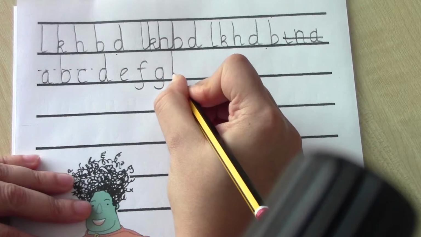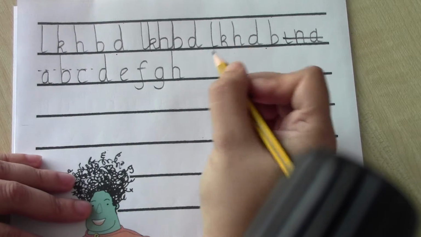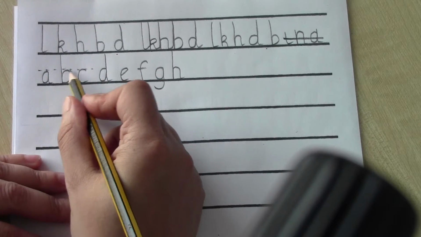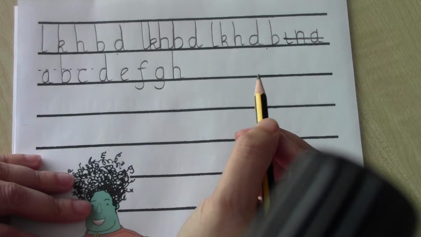Okay, so there you should see how I'm keeping my tall letters to the top line, and then all of the small letters and the small part of the tall letters, keeping it all under the imaginary halfway line.